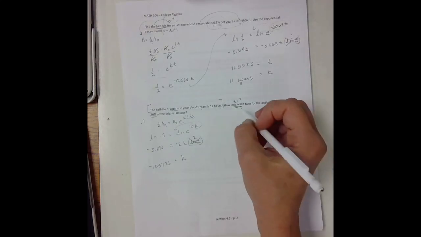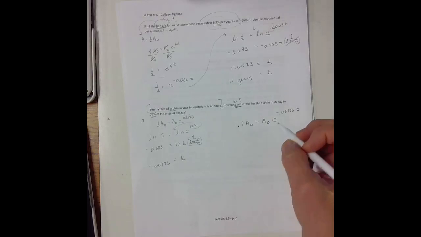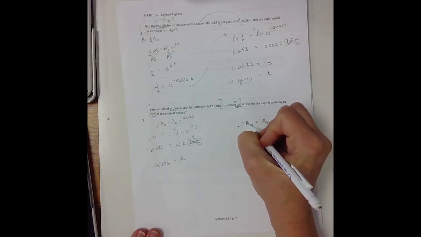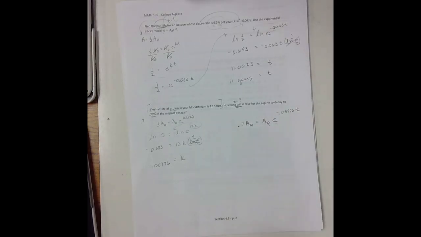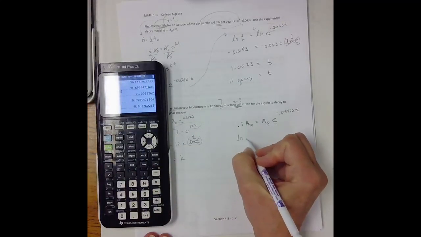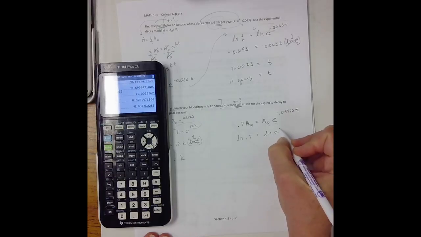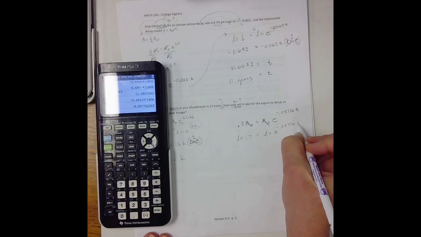What happens to my A sub naughts again? Cancel. And just like you did before, if you didn't put that in, I wouldn't take off. But now I'm going to do 0.7 is equal to the ln of e to the negative 0.05776 t power, and I'm going to go ahead and solve.